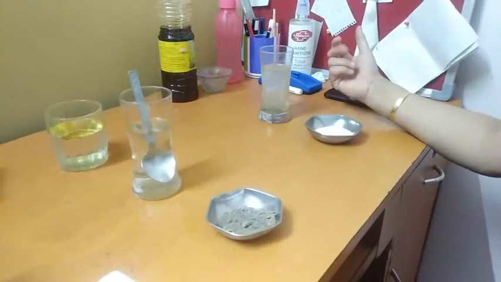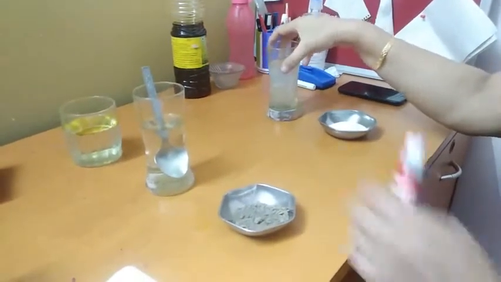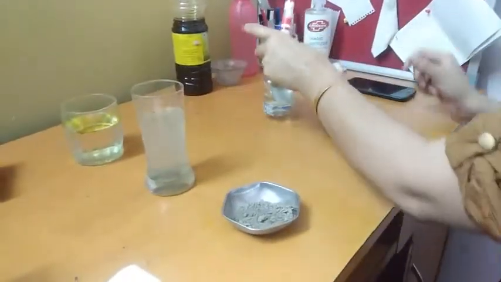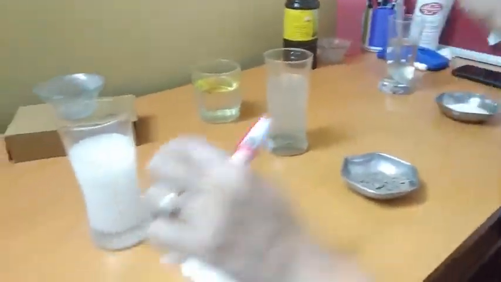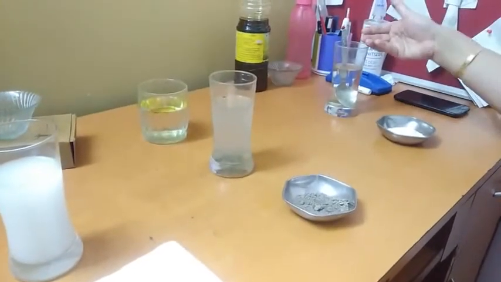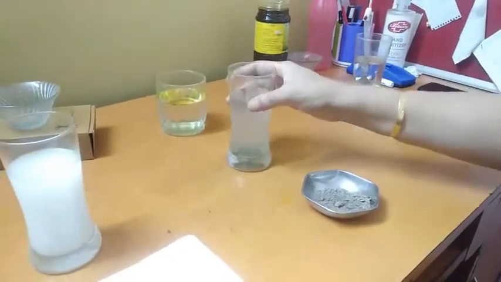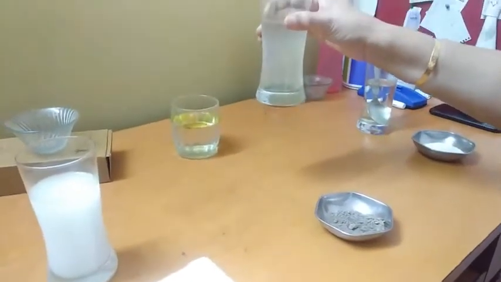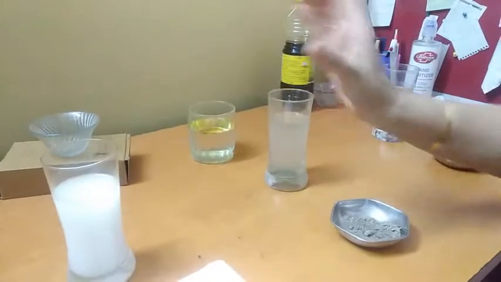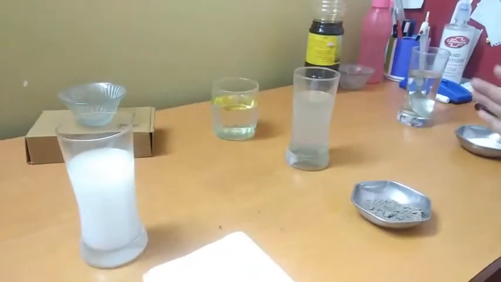Students, today's activity is we'll differentiate between true solution, suspension and colloid. This is true solution. In the previous video we have done a mixture of water plus salt. It forms a true solution. And this is soil plus water. This is suspension. And this is milk plus water. It is a colloid. Now what is the difference between them?